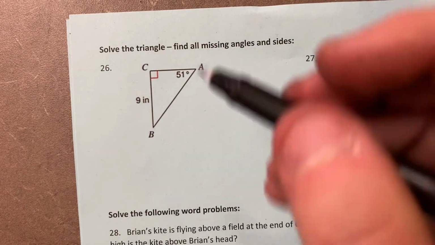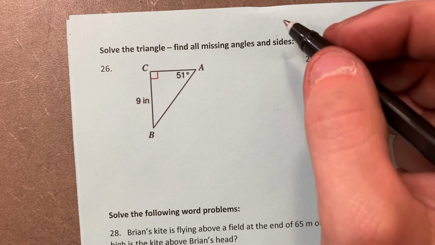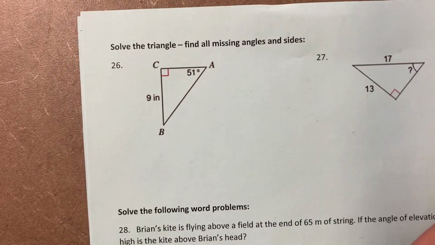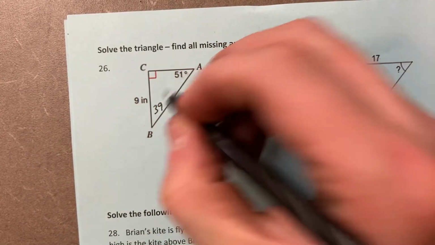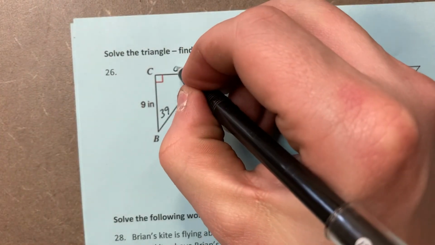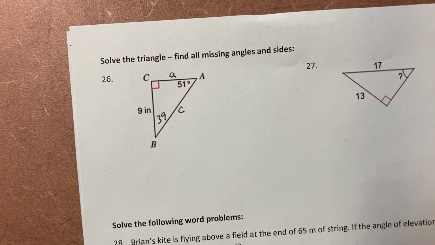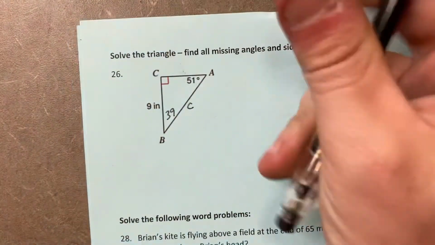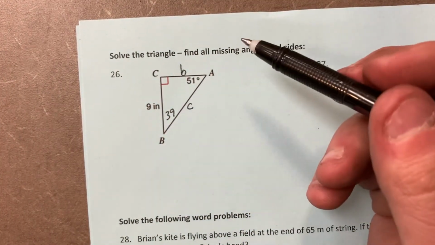Once again, the right triangle. Can't use Pythagorean theorem. Can't use 30, 60, 90. I can find this. This is really easy. This is just 39. Now I'm going to call this A and I'm going to call this C. Actually, technically, I'd rather call this little b, right? Because it's across from big B. That's usually what we do.